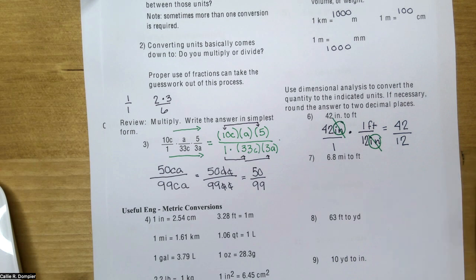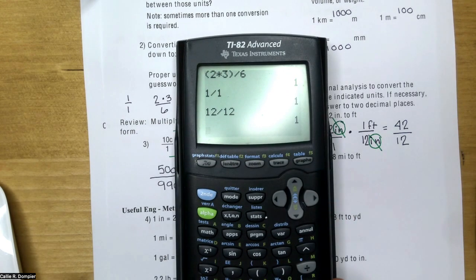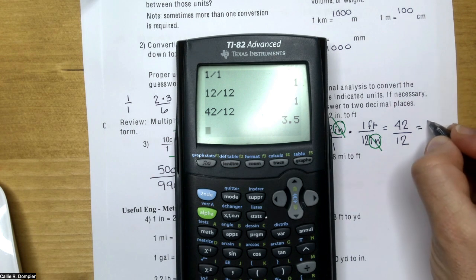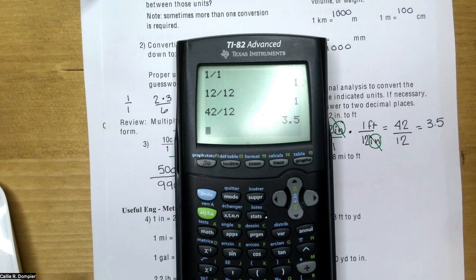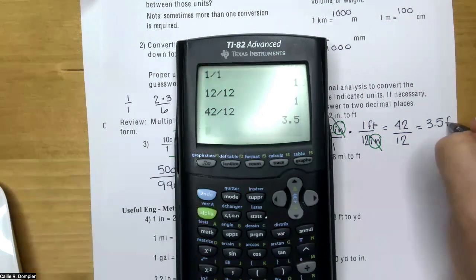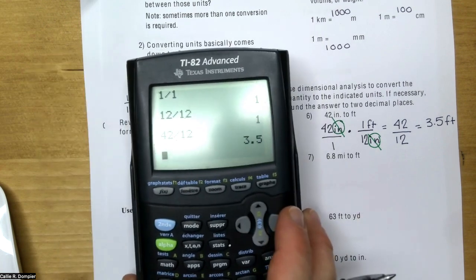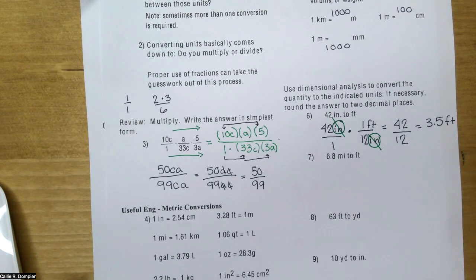Now I'm going to divide 42 by 12, and it's okay if you get a decimal, right? All of our answers are going to be in decimal form or whole number form instead of fraction form. And then we're going to put the units. So 3.5 feet, 42 inches is 3.5 feet, and you're done. You can also check it on the internet if you want.